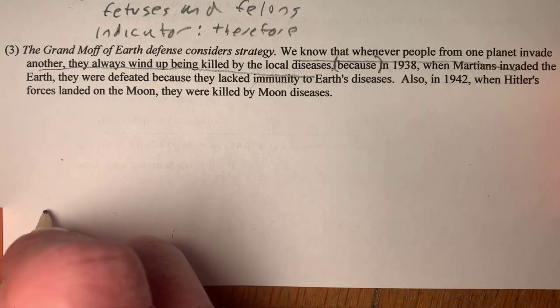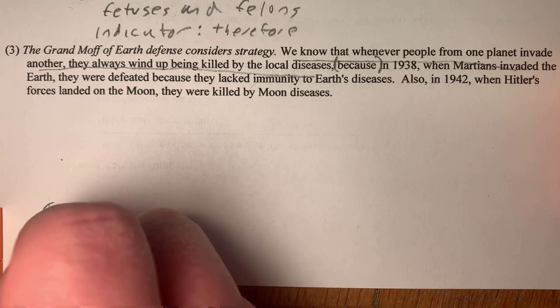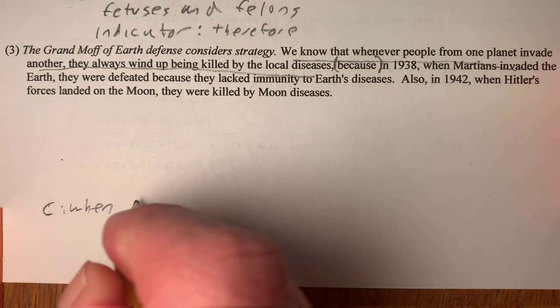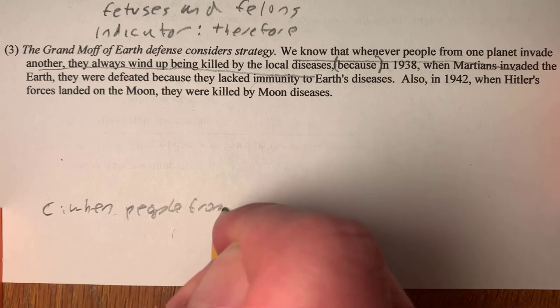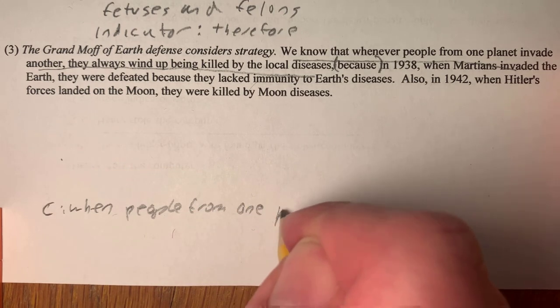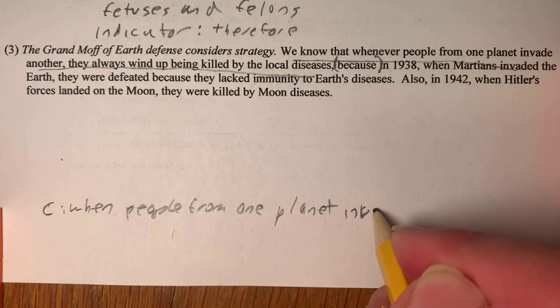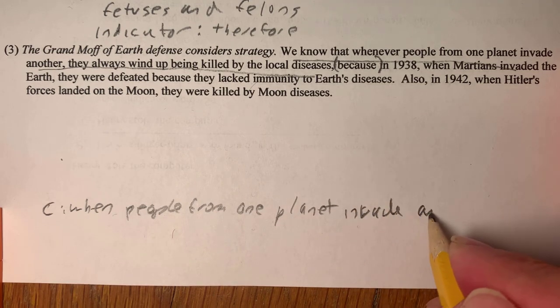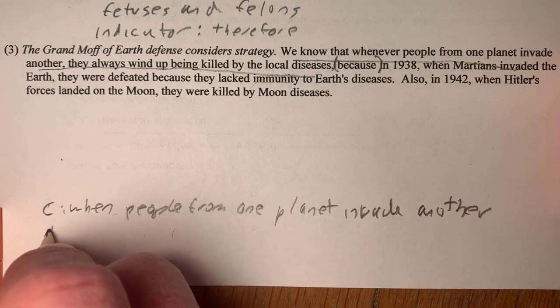So we can go down here, conclusion, when people from one planet invade another, they are killed by local diseases.